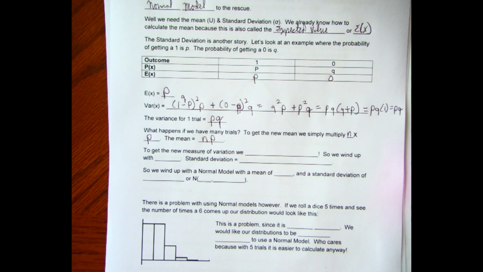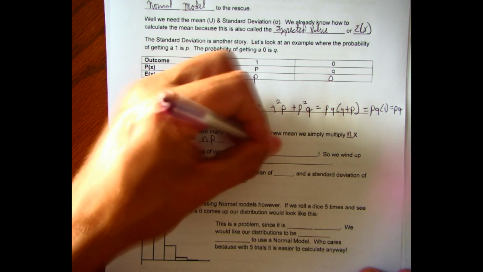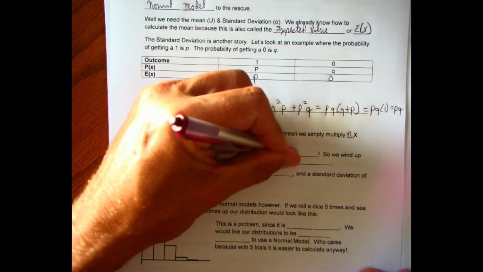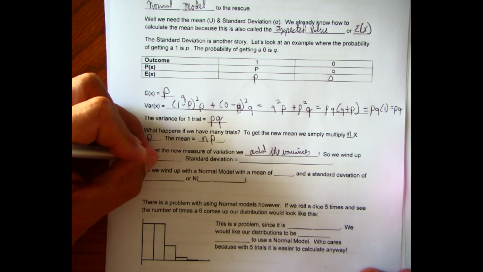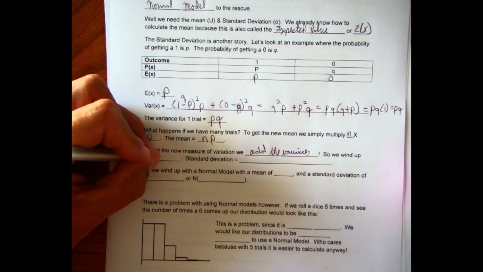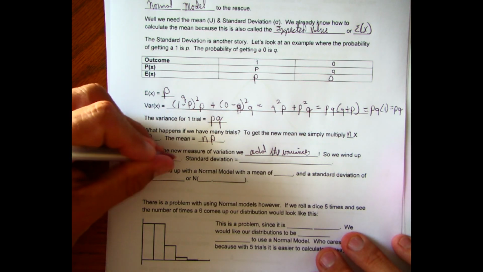Okay. To get the new standard deviation, we add the variances. What we would do is add pq plus pq plus pq plus pq. How many times would we add pq? n times. If I add pq twice, I could just put 2pq. If I was to add pq 10 times, I would put 10pq. Well, we don't know if it's 2 or 10, but we know it's n, so it's npq, however many times you're going to add it. If you're going to add it 100 times, it's 100pq.